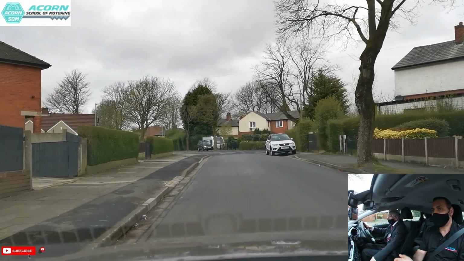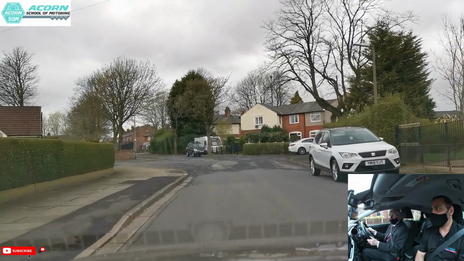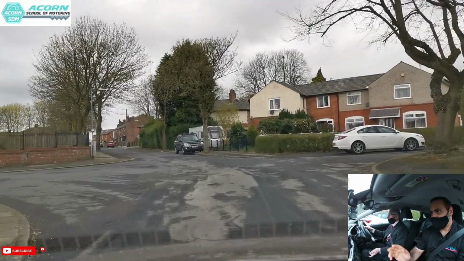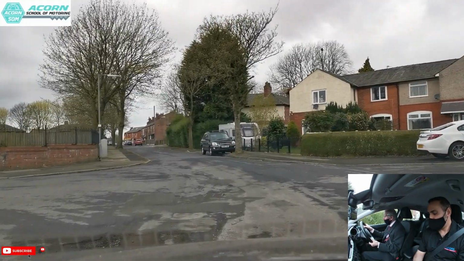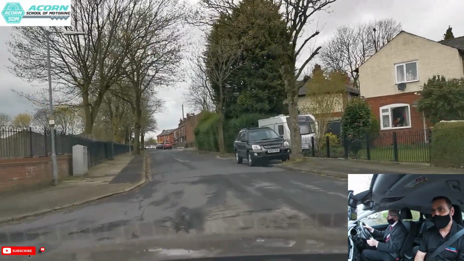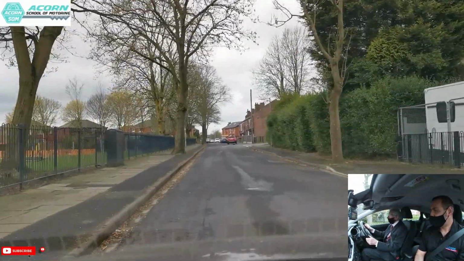Okay, so we're approaching an unmarked crossroad junction. Make sure you check your mirrors, make sure nobody is overtaking you, slow down, keep gradually going. Can I keep it in second gear? Oh yes, second gear is perfectly fine. Now check your mirrors and gradually build up your speed. How is that? Is it okay? Yeah, that's okay. Good.